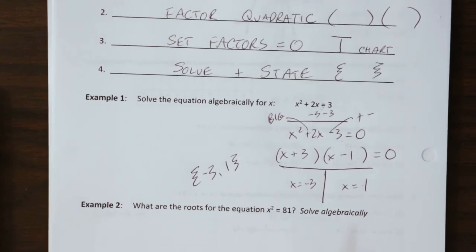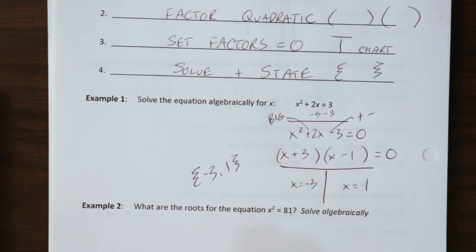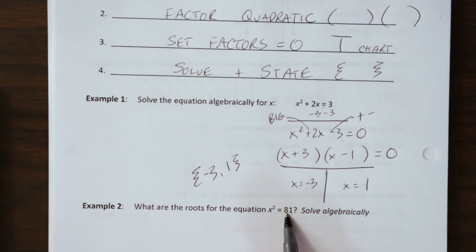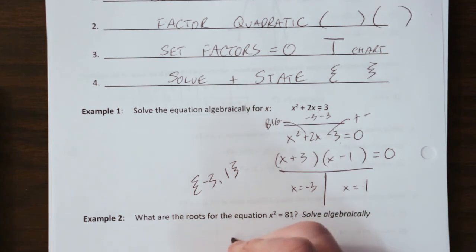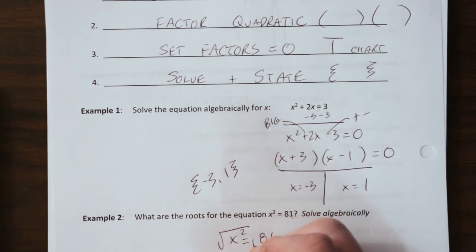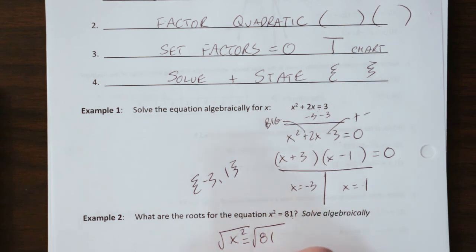Okay? And then the one down the bottom, same thing. They didn't give you the y equals blah, blah, blah. They gave you just x squared equals 81. And they want you to solve it algebraically. All right, I'm going to show you 2 ways of doing it. First one, just x squared equals 81. Square root, and you're saying, well, then x equals 9. Well, that would be wrong.